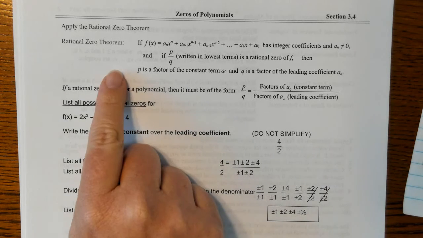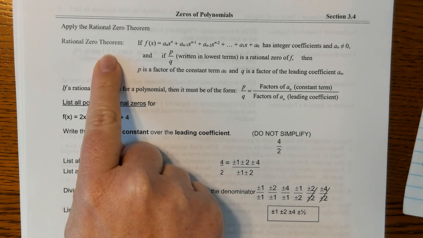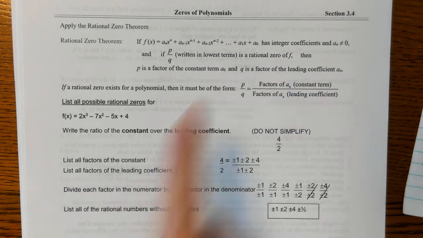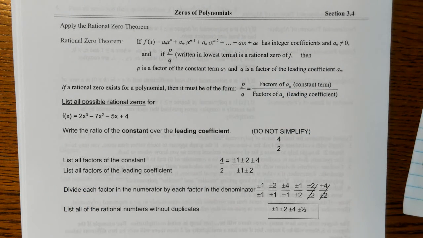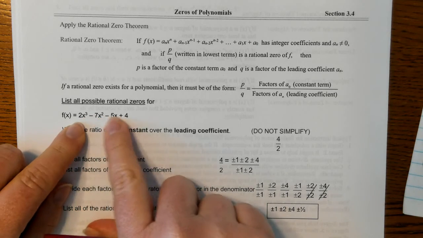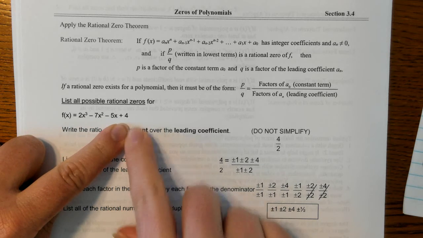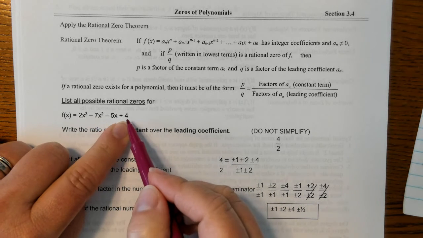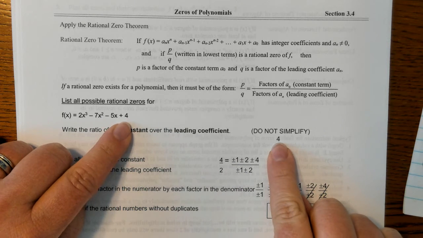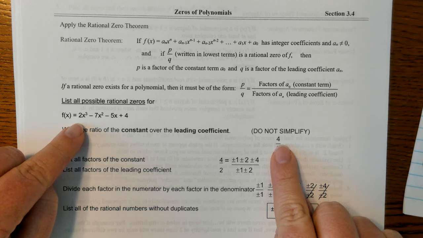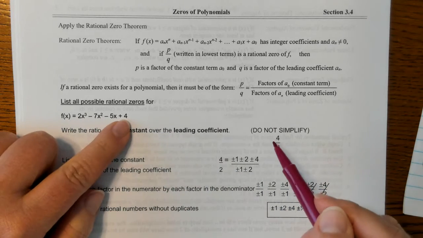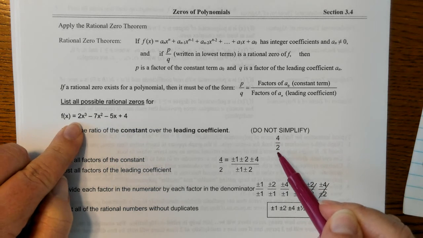So one more theorem we have to talk about is called the rational zero theorem. And essentially what that says, there's a lot of talk about P's and Q's right here, but essentially what they're saying is once you have your polynomial function written with your biggest exponent first down to your constant, just a plain number, you take all the factors of your constant. So our constant is 4, so we're going to put 4 on top, and then we take all the factors of our lead coefficient, which in our case is 2. So we're going to start with 4 over 2. 4 was our constant, 2 was our lead coefficient.